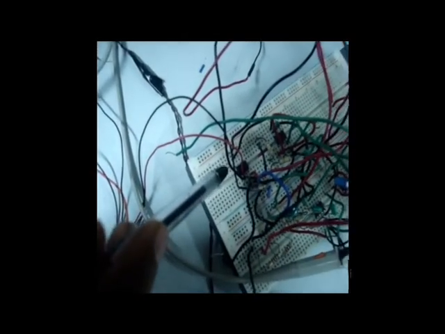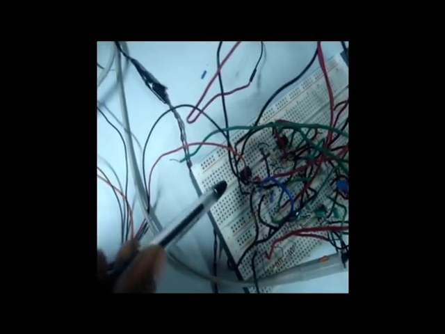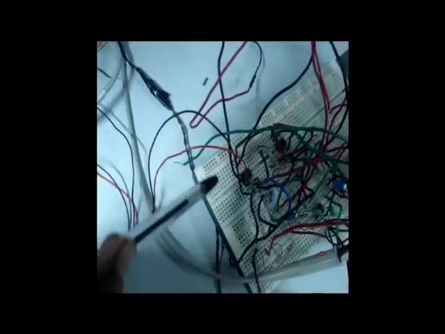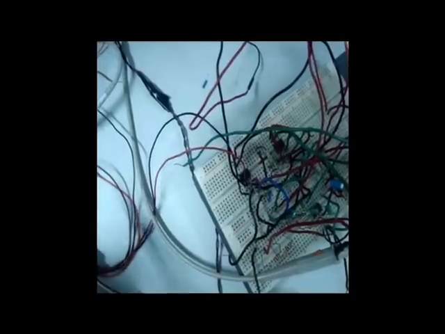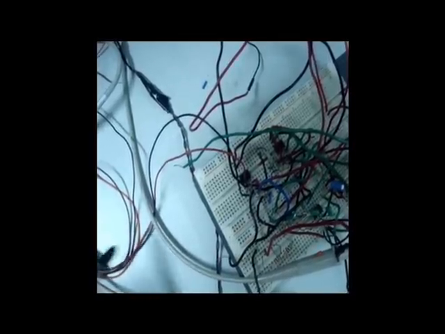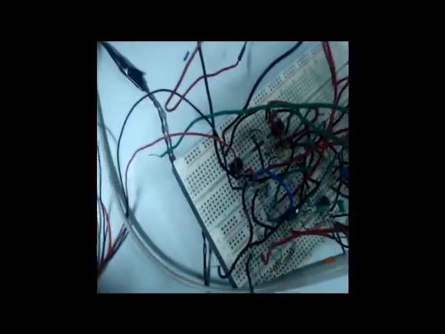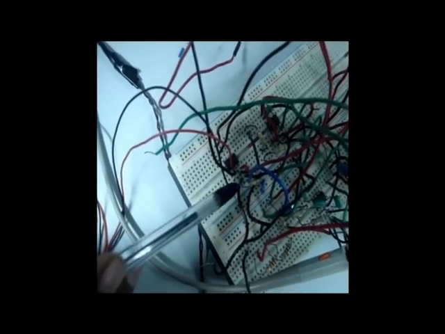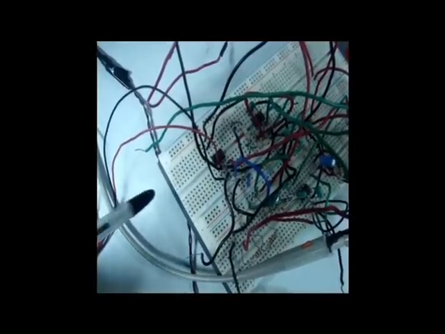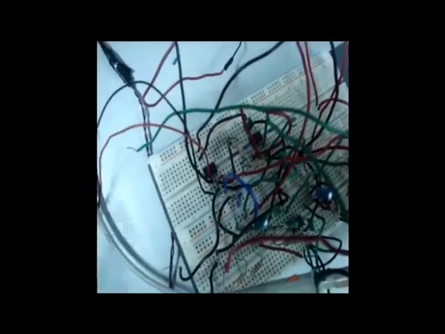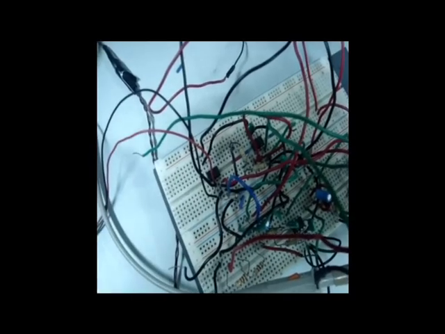Now this output is amplified by a transimpedance amplifier which is built around an LM392 op-amp. We put a feedback resistance of 1 megaohm. We chose the LM392 op-amp because the output current of the photodiode is very small and it has a very low bias current. The output of the transimpedance amplifier is around an 8 to 12 millivolt AC signal plus some DC offset. From this stage onwards we begin a filtering process.